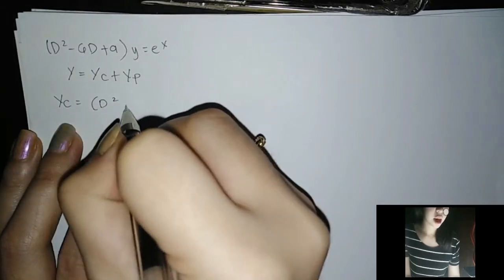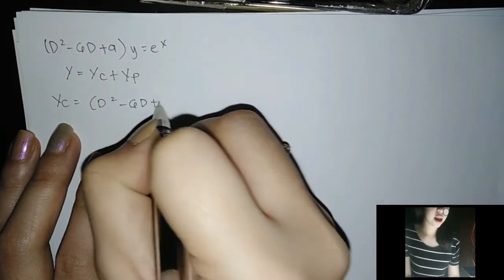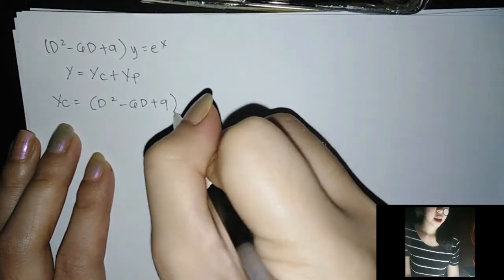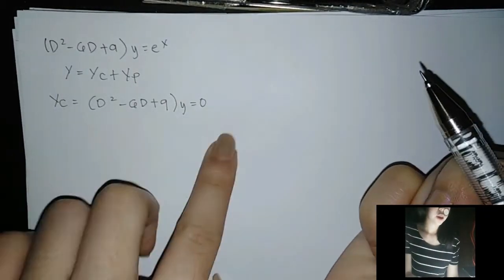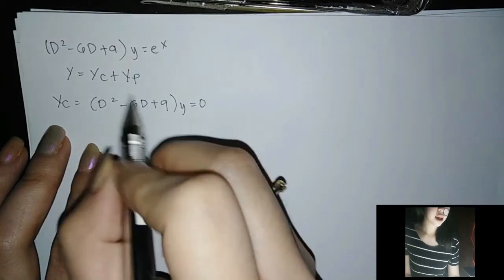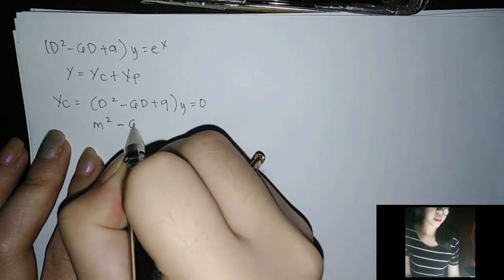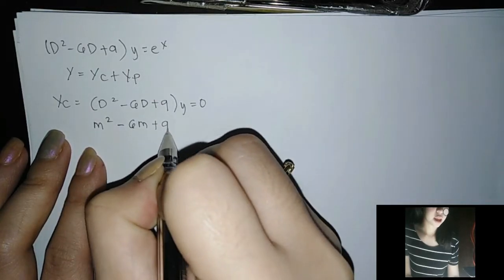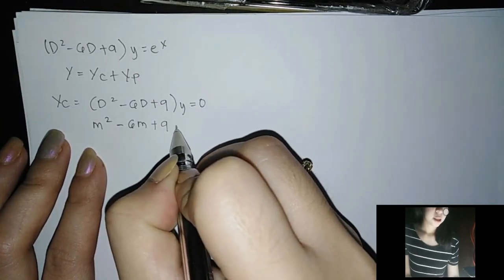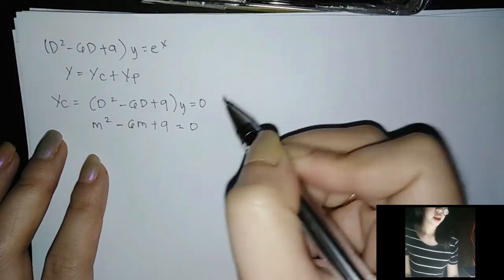So, D squared minus 6D plus 9 is equal to 0. So, ngayon, yung mga D, kailangan nating palitan ng m. M squared minus 6m plus 9 is equal to 0.